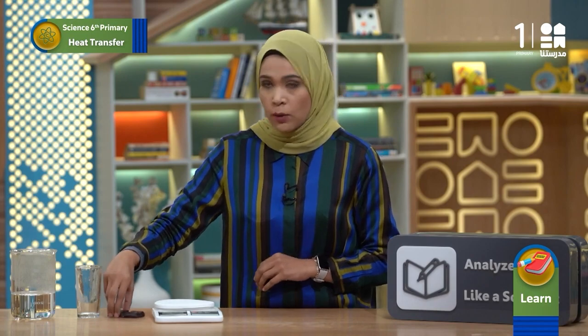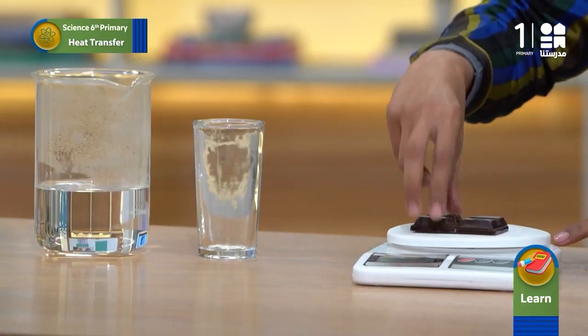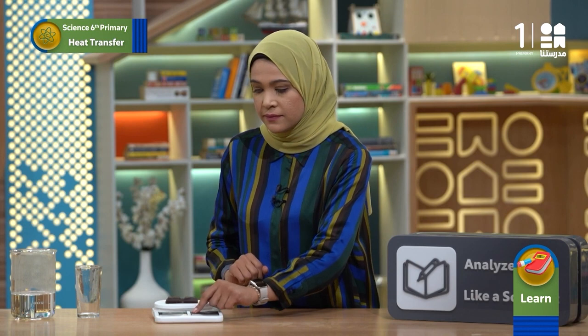Now we will weigh the chocolate bar before melting. Let's weigh it. I'm going to use the scale to weigh it. It's 25 grams. And what is the state of the chocolate now?